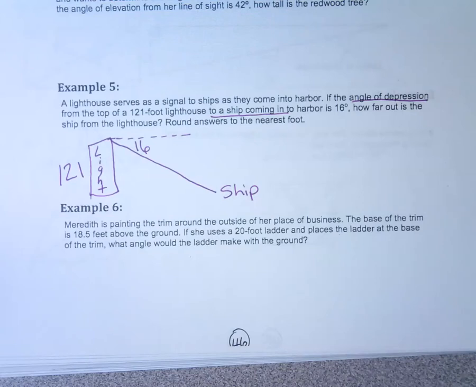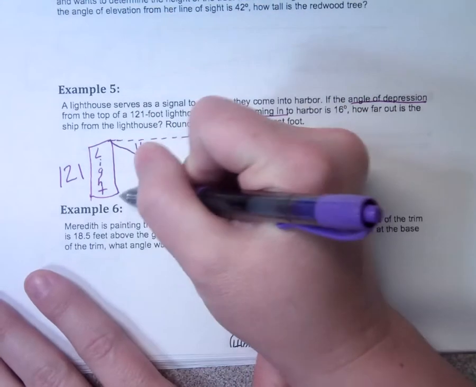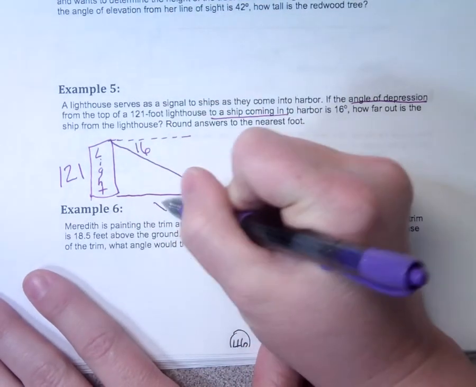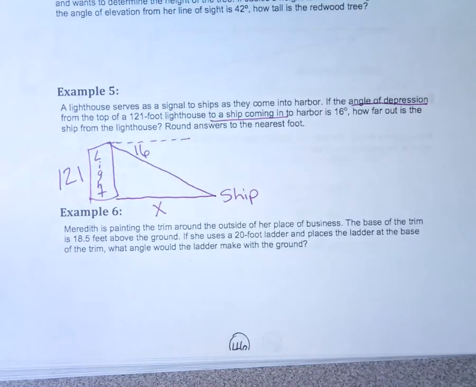Okay, and then they want to know how far out is the ship from the lighthouse. So if I want to know how far the ship is from the lighthouse, do you think I'm looking for this length, or this bottom length? The bottom line. I'm looking for the bottom length. So go ahead and draw this piece down here and put an X there. Now, this is when I want you to know that since these lines here are parallel, these are alternate interior angles. So if this one's 16, this one's 16. So I'm just going to put the 16 right there.